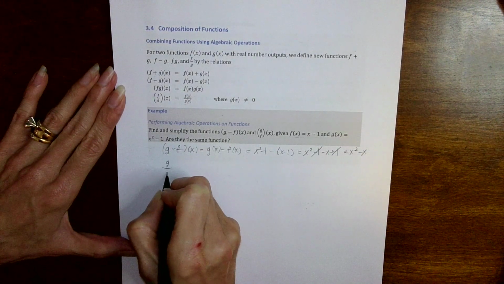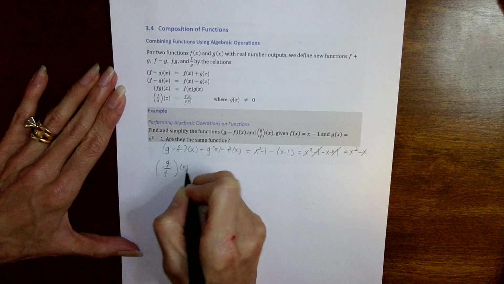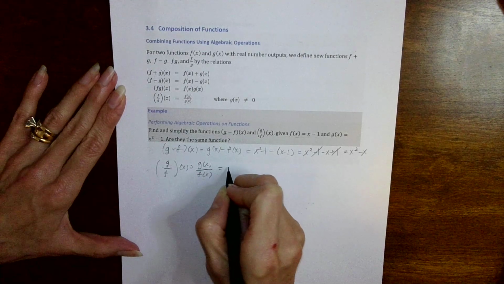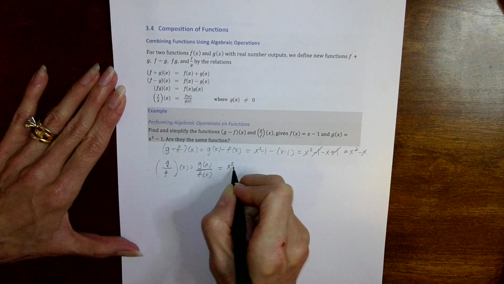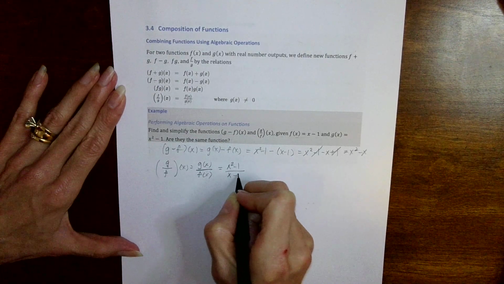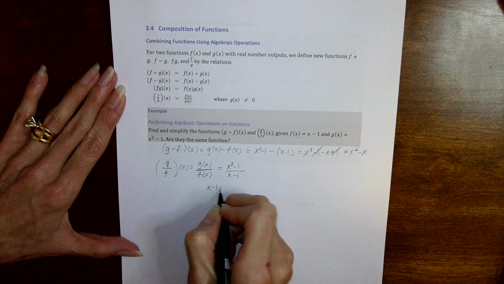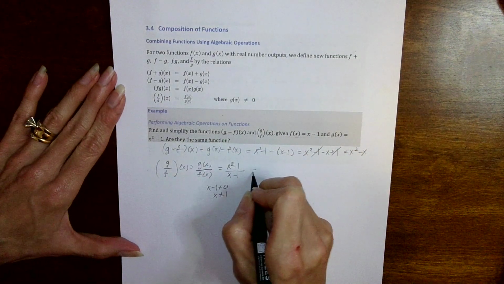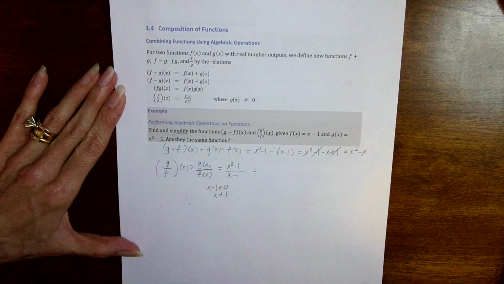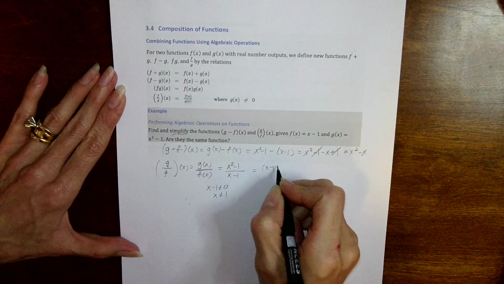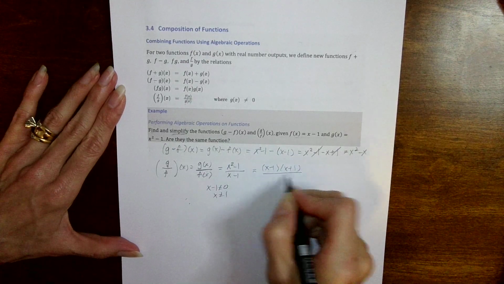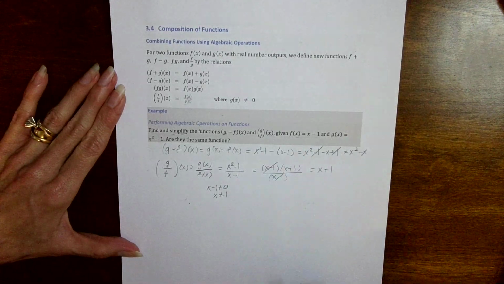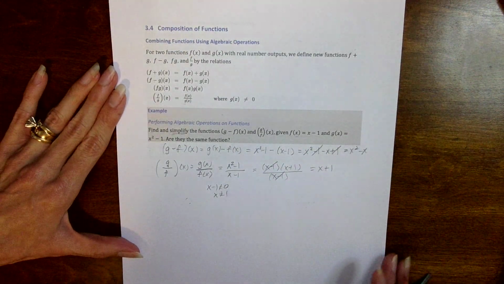So I have g divided by f of x, and that's g of x divided by f of x. And I get x squared minus 1 divided by x minus 1. And right now I'll go ahead and put my restriction. The x cannot equal 1. And then, this says find and simplify, so I can go ahead and work on this a little bit more. These cross out and I get x plus 1. So these are in fact not the same function.